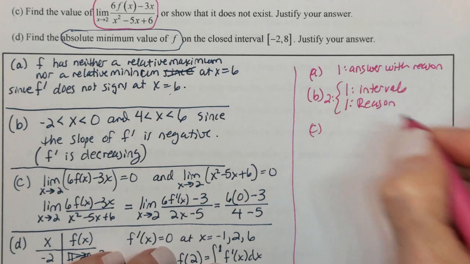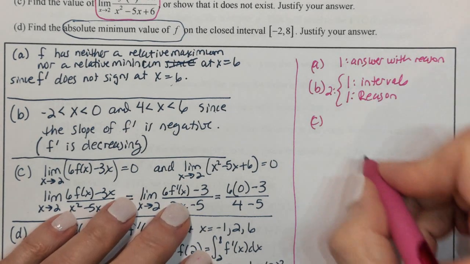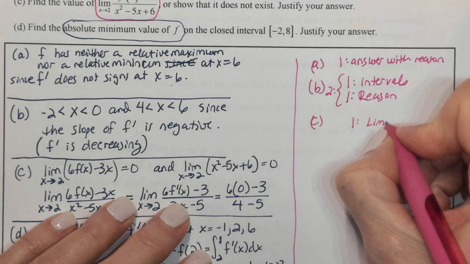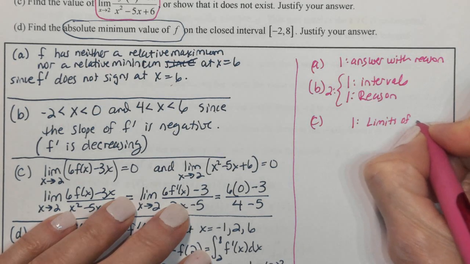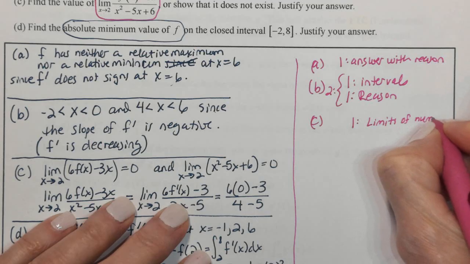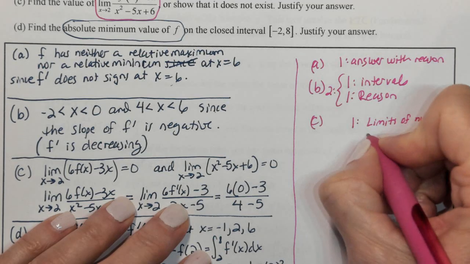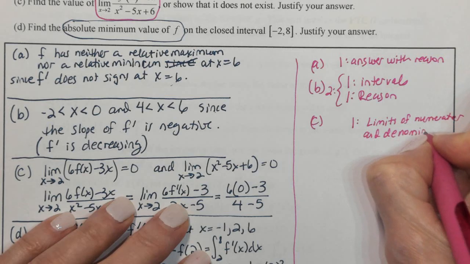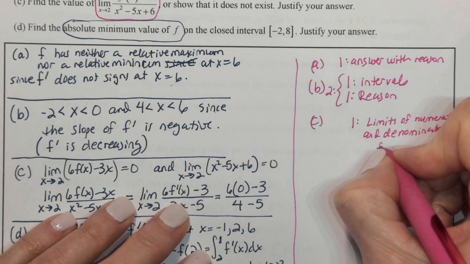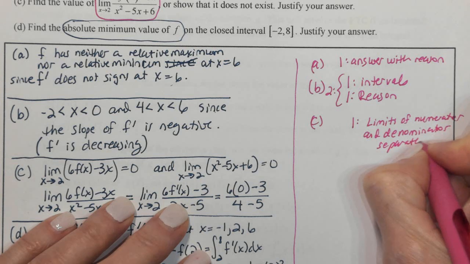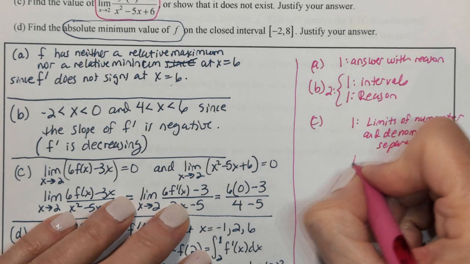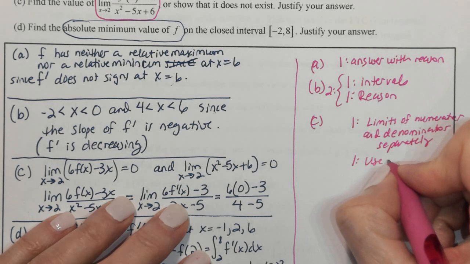Part C, that was the limit. Part C, 1 point for the limits of the numerator and denominator separately. Okay, that was what we did first. 1 point for uses L'Hopital's rule.